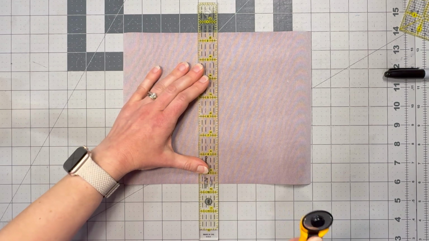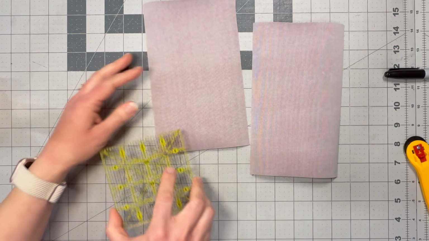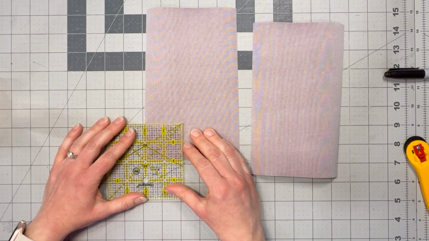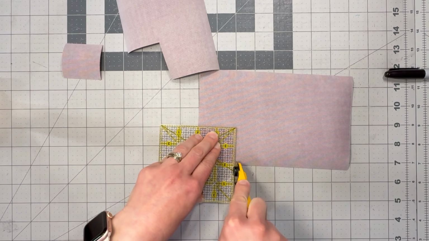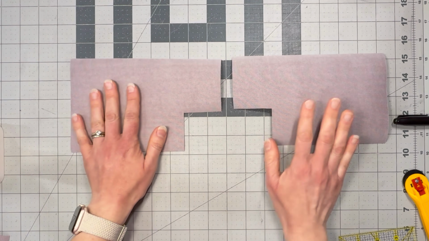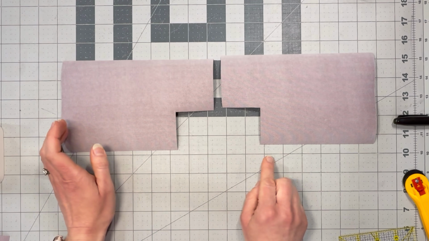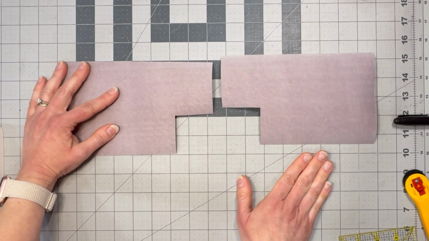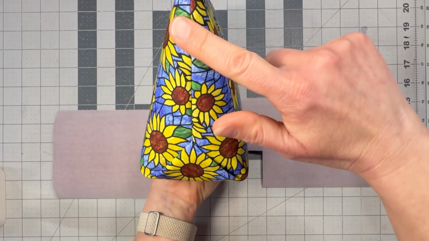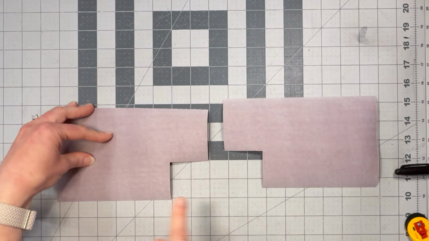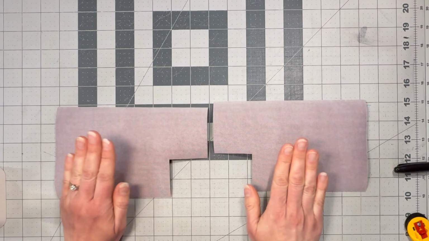I'm going to cut it into 2 equal-sized pieces, and we're going to do a boxed corner cutout of 2 inches. So we'll call this the front and this the back. This measurement and this measurement are the same. And when we sew our bag together, this part is going to be the side of the bag. So that will be this part of the bag. And this section here is the base.